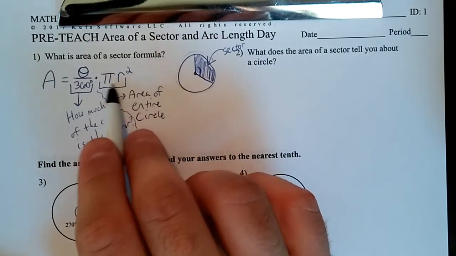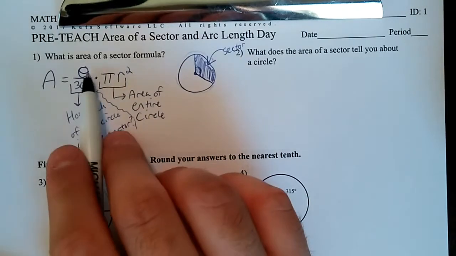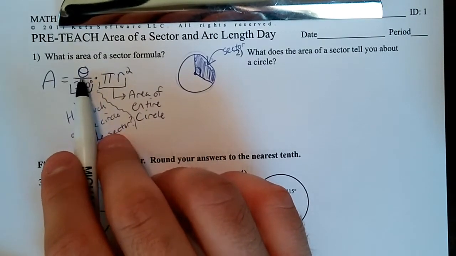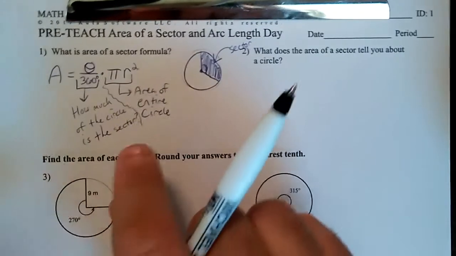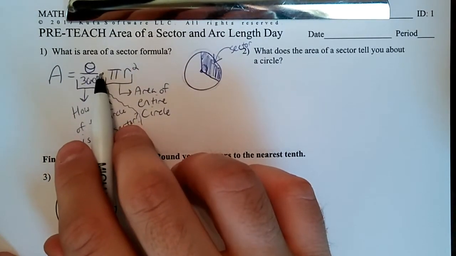This piece here is the entire area of the circle. So if theta were 360, for example, that would be the entire circle. If theta were just 1 degree, it'd be a very small little sliver of a sector. It'd be a very small portion of the area.